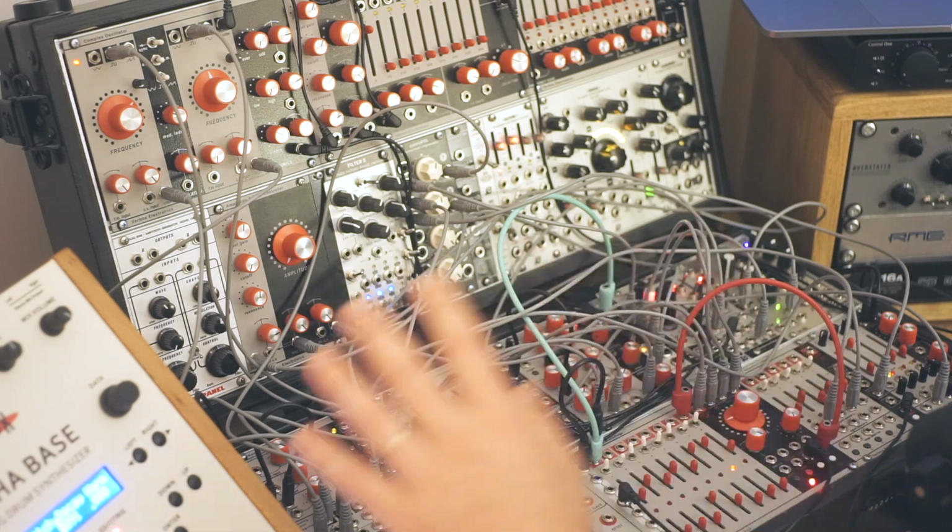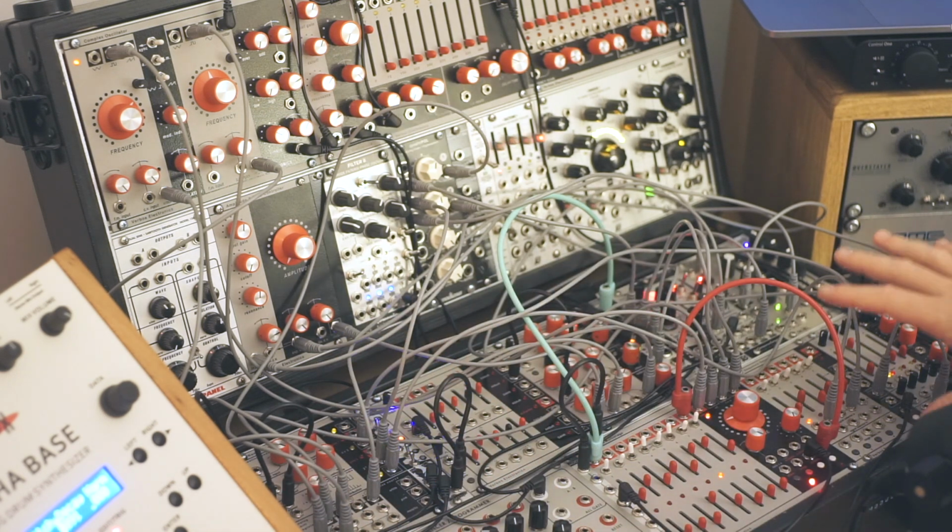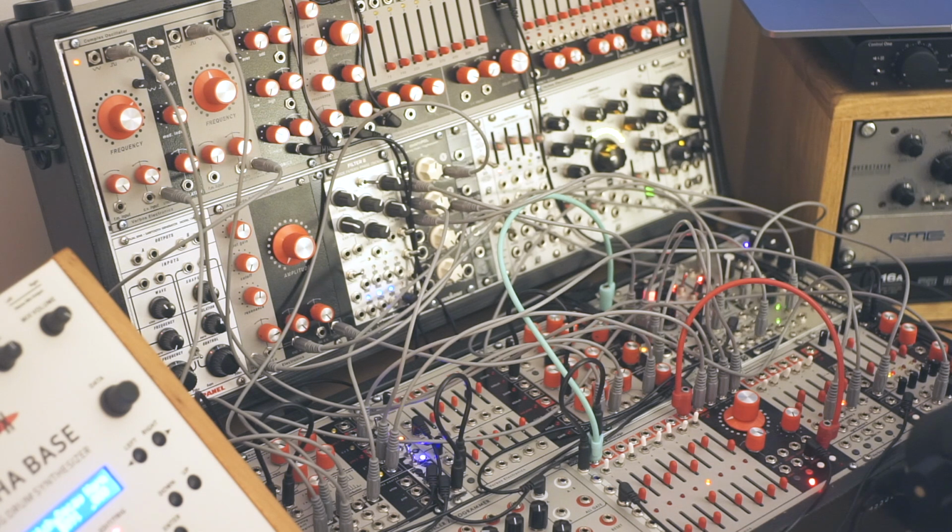I think the random modulation with the sequence selector really gives life to the patch. Simple, deep, quite groovy.